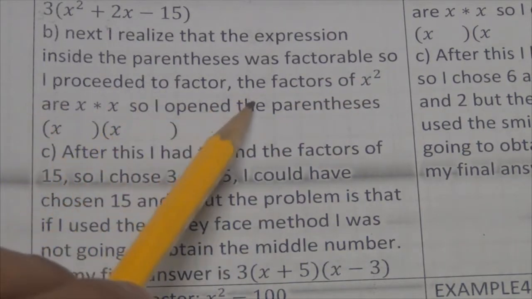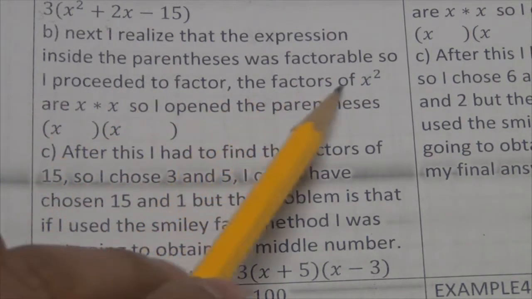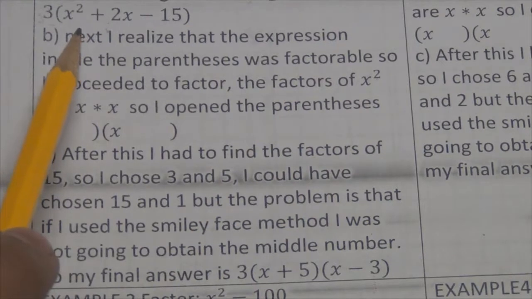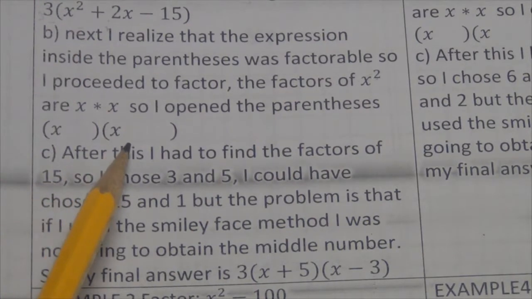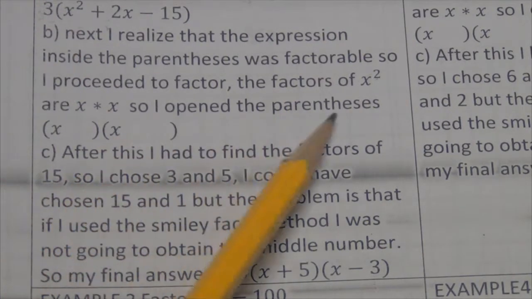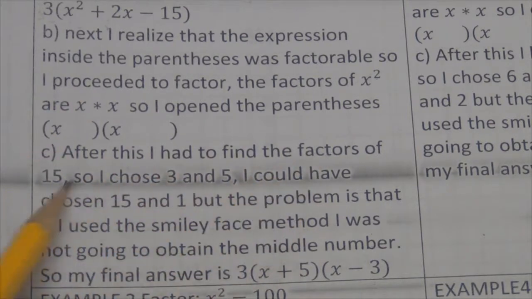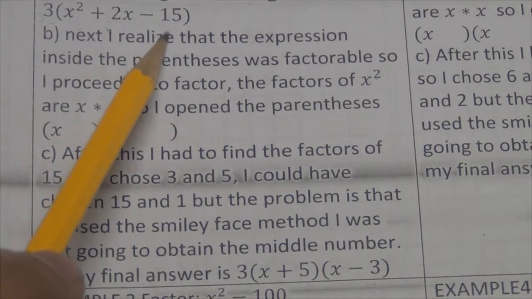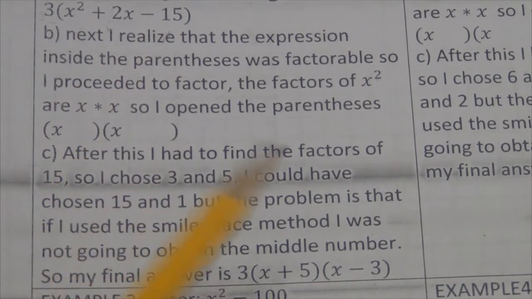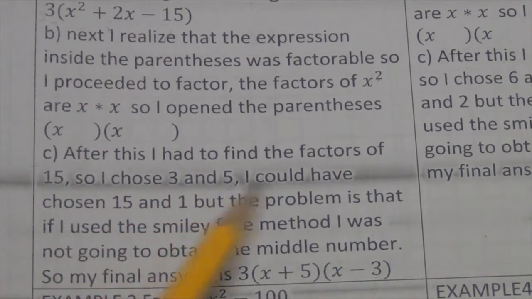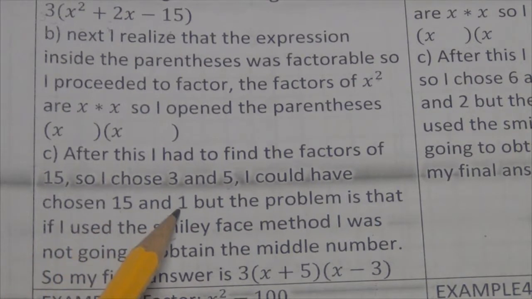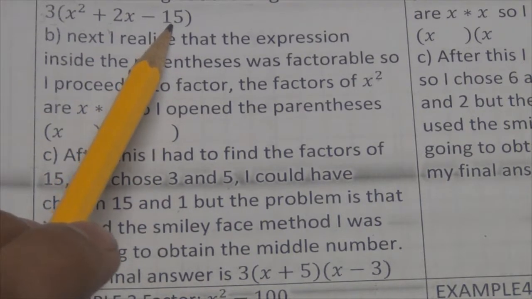Next, I realized that the expression inside the parentheses was factorable. So I proceeded to factor. The factors of x squared, this right here, are x and x. So I opened the parentheses. Then, after this, I had to find the factors of 15. Remember, you find the factors of the last term. So I chose 3 and 5. I could have chosen 15 and 1, because 15 times 1 is 15.